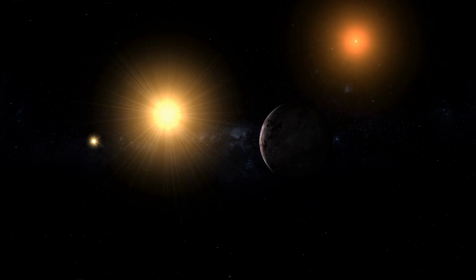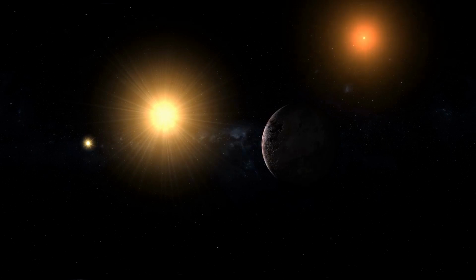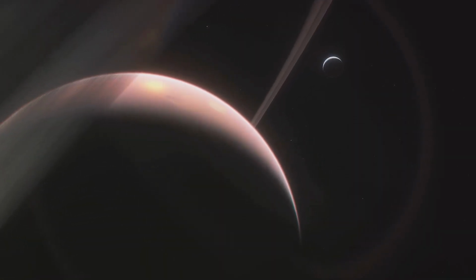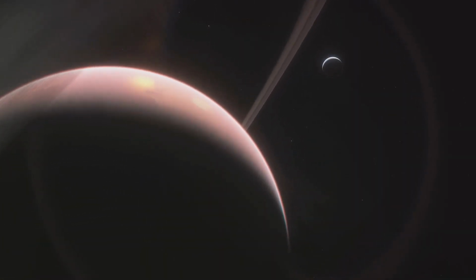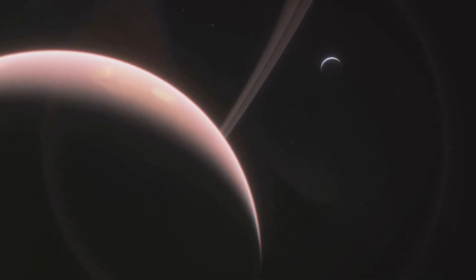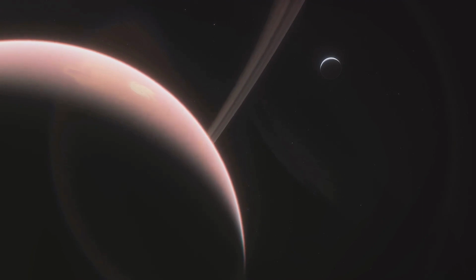First on our list is Proxima Centauri. It's the closest known star to the Sun, a mere 4.2 light-years away. Despite being a small, low-mass star, it has been found to host an exoplanet in its habitable zone. Proxima Centauri b, as the planet is called, could potentially harbor liquid water, making it a prime candidate in the search for life beyond Earth.